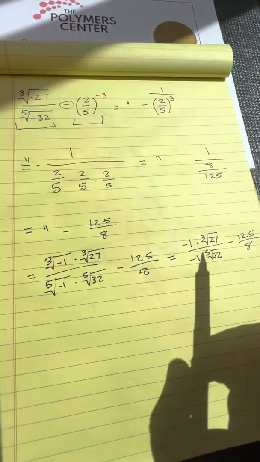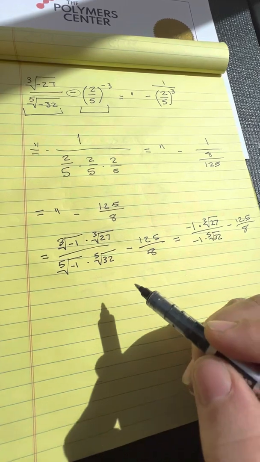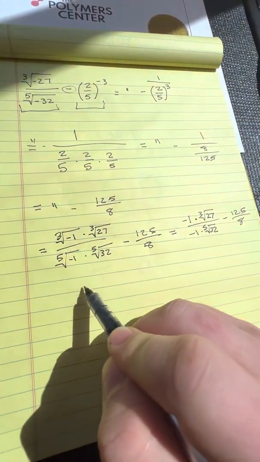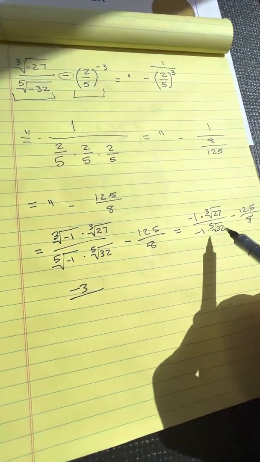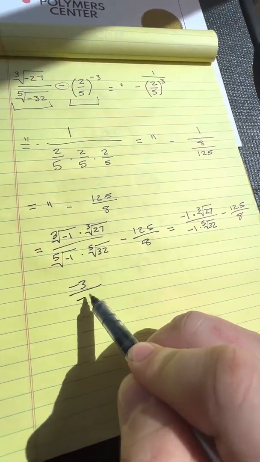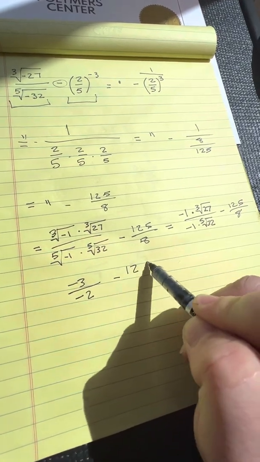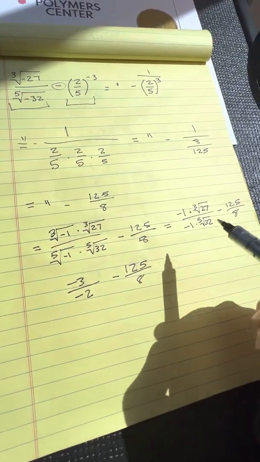And then from there, the cubed root of 27 comes to 3. So that's -3. The fifth root of 32 is just 2. So that's -2, minus 125 over 8.